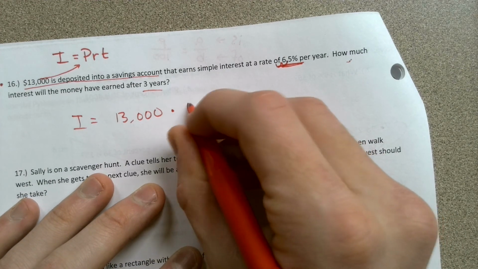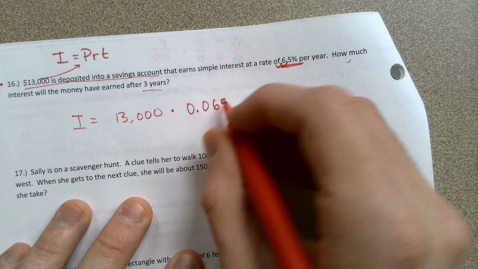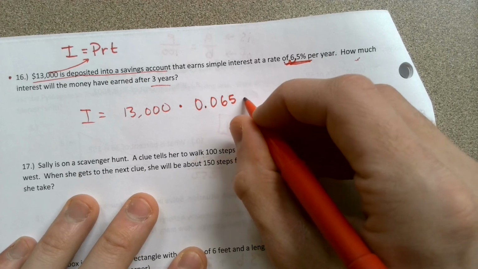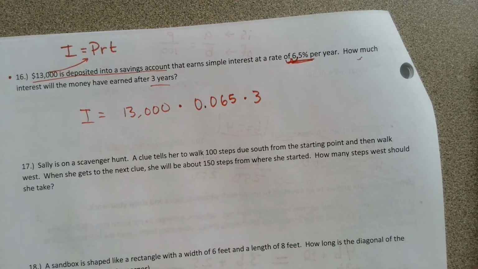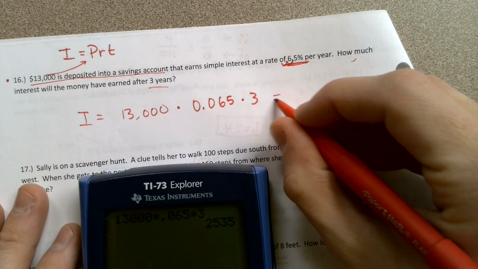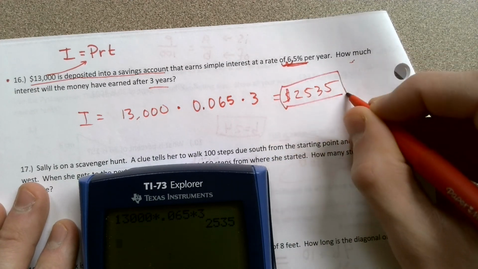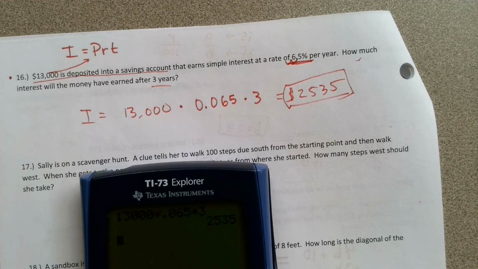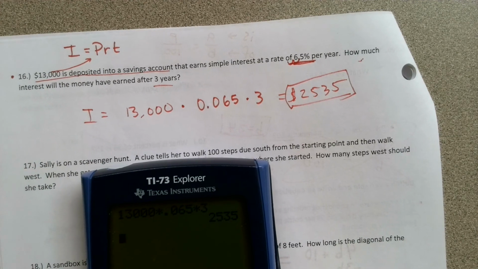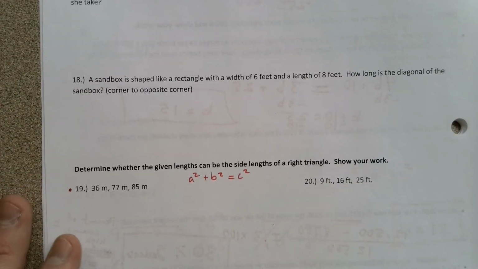and we would get 0.065 times our time, which is going to be 3 years. Plug that in, and we get an interest of $2,535 after 3 years. Using that formula, go back and review that if you need help on it.